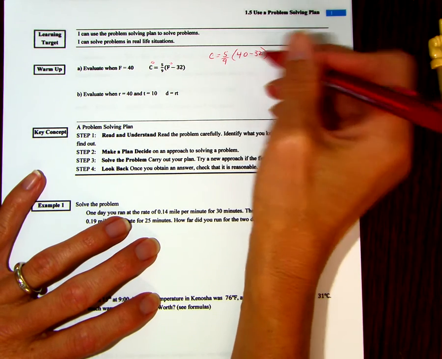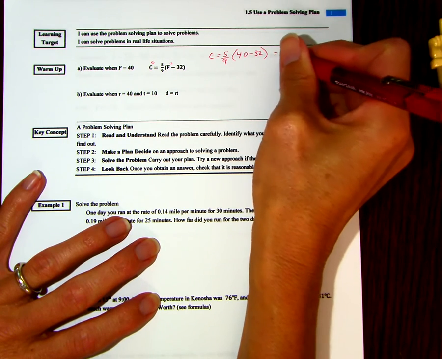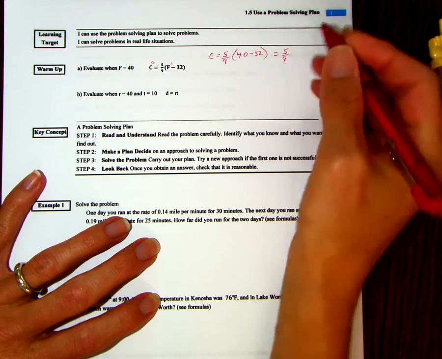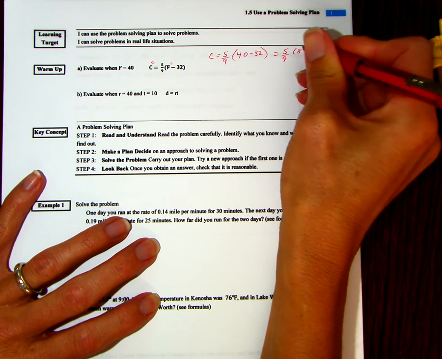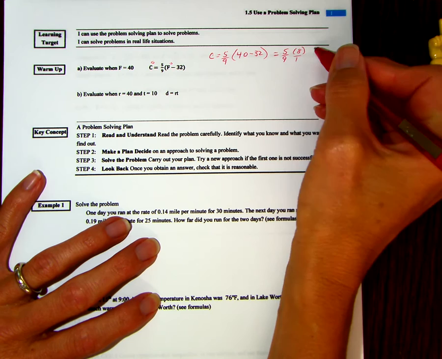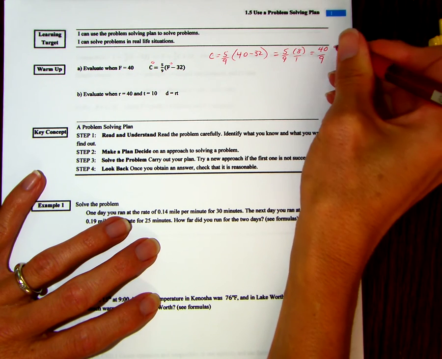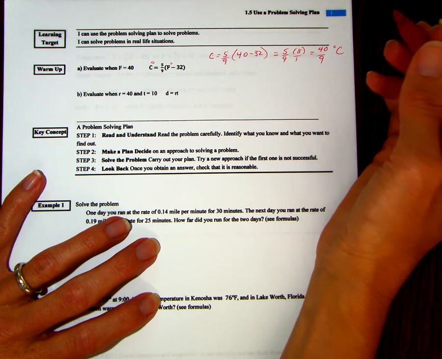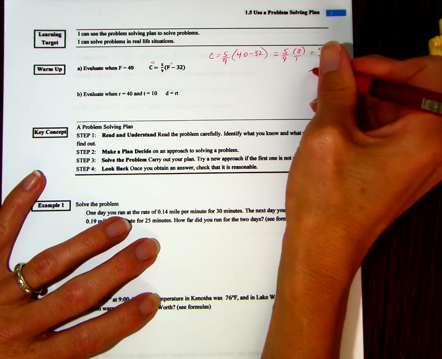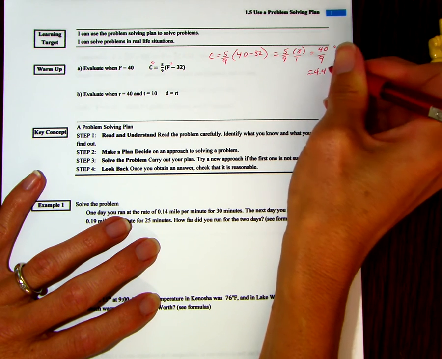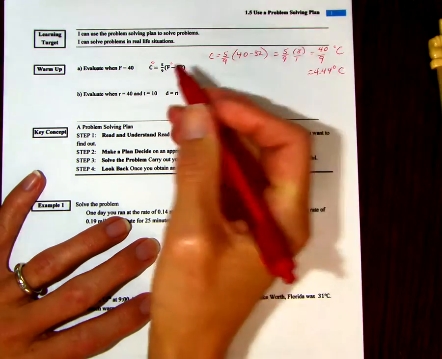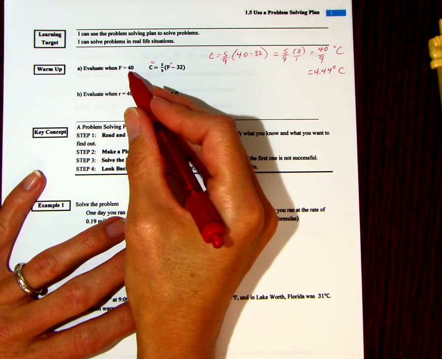We're going to do it inside the parentheses first. So I'll have 5/9 times 8, since 40 minus 32 is 8. Multiply across the top, across the bottom. You have 40 over 9 degrees Celsius. Or, if you actually divide that, it's about 4.44 degrees Celsius.